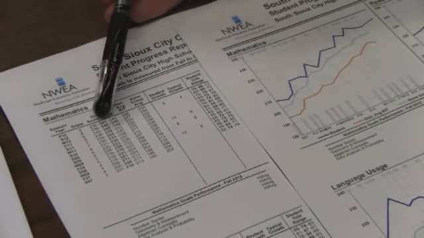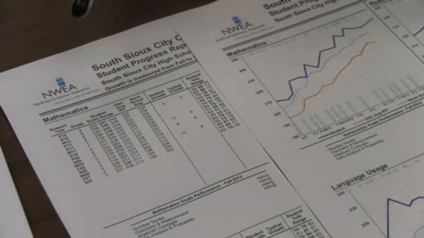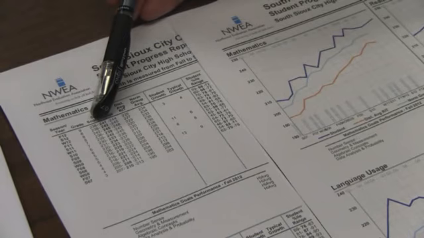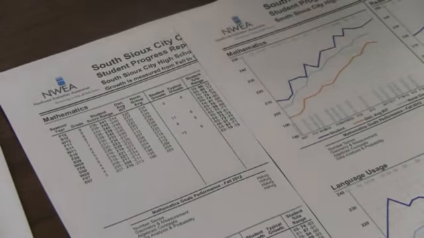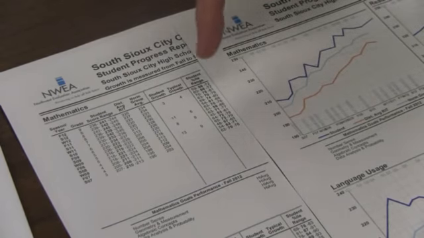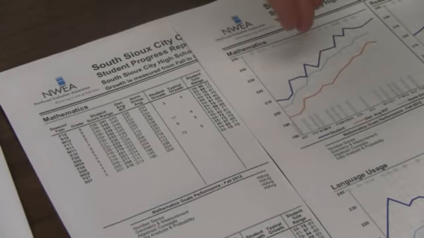So if we go into some information that they provide us called Descartes, we can look up this score range, and then we can break it down by goal area even further. It tells the teacher that's where this child is ready for instruction right now.